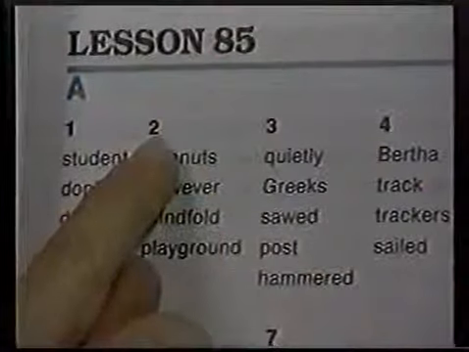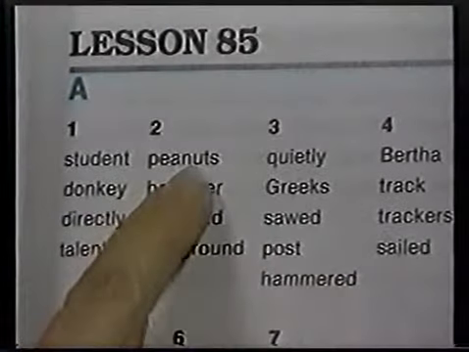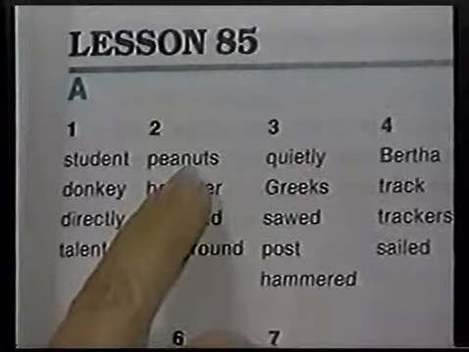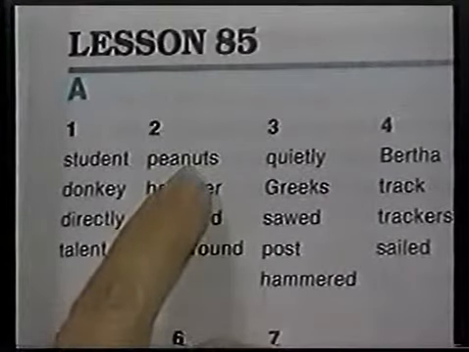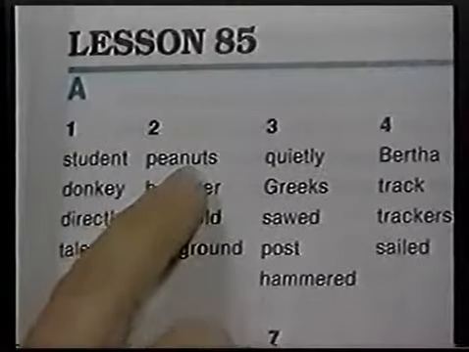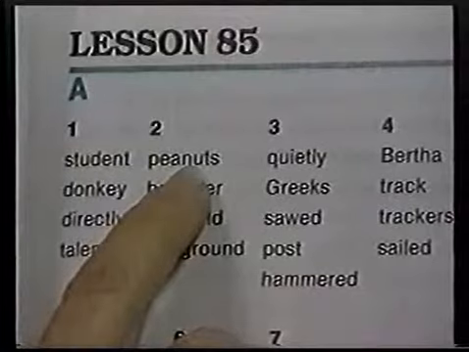Everybody touch column 2. All the words in column 2 are made up of 2 shorter words. Touch under the first word. Don't forget to answer crisply. What word? Peanuts. Peanuts. What word? Peanuts. Good. Let's try that column again, and don't forget to answer crisply. What word? Peanuts. Next word.